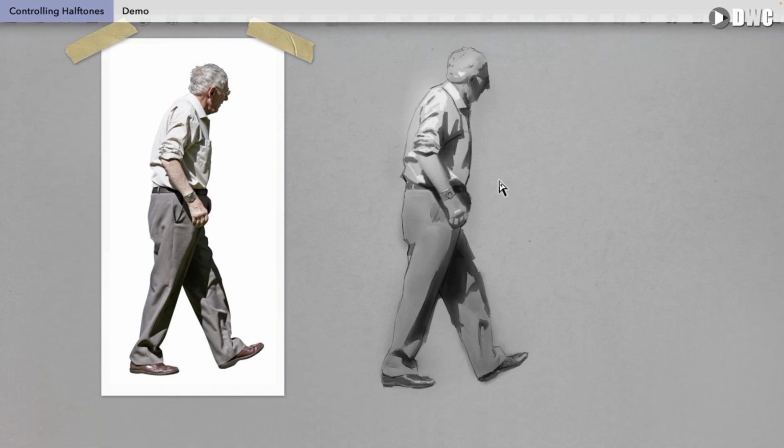Okay, I've got my darkest dark, my lightest light, my shadow shape, my local values established, and I've got the beginning of my first halftone gradient, which is basically the falloff as light gets further away from the top where the light source is. Things get a little darker.